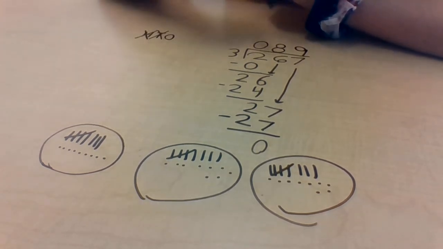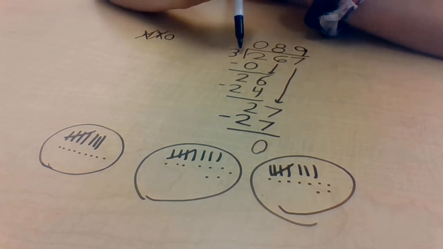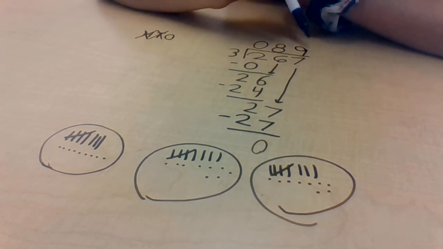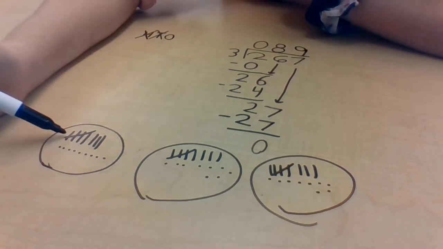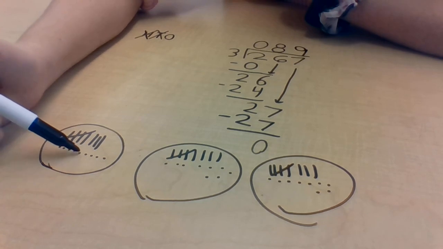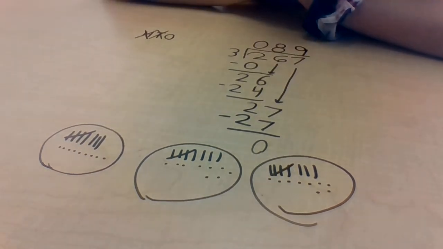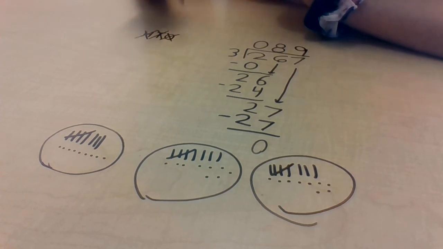So I found the answer to my problem. If I have 267 things, I split them into 3 equal groups, I get 89 things in each group. And you can even check here, I have 50, 60, 70, 80, 81, 82, 83, 84, 85, 86, 87, 88, 89 things. And I can count all 3 to make sure they're the same. And I have finished my problem now.